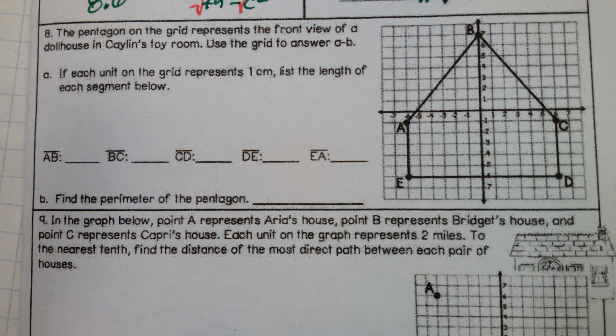All right, so we're going to continue with the notes here from yesterday on finding the distance between 2 points on a coordinate plane. So we have a house. It says the pentagon on the grid represents the front view of a dollhouse in Kaylin's toy room. Use the grid to answer A through B. If each unit on the grid represents 1 centimeter, list the lengths of each segment below.